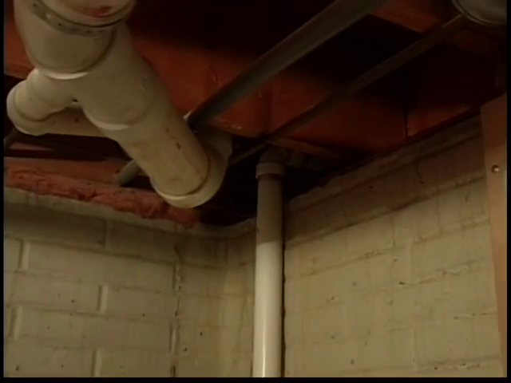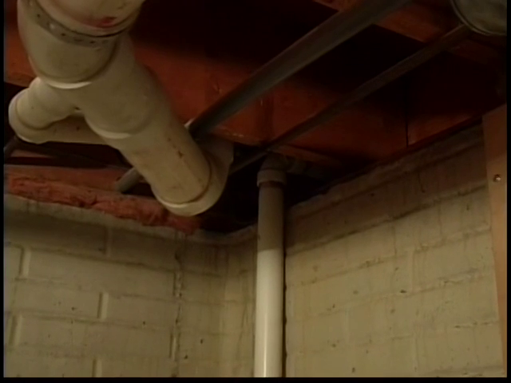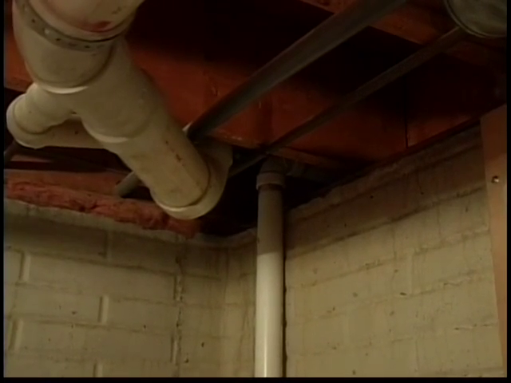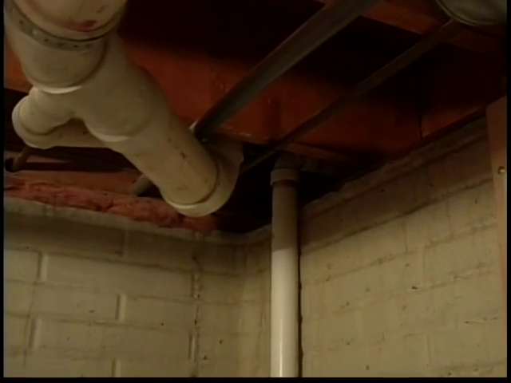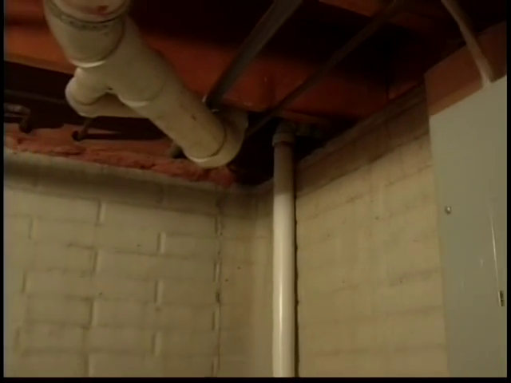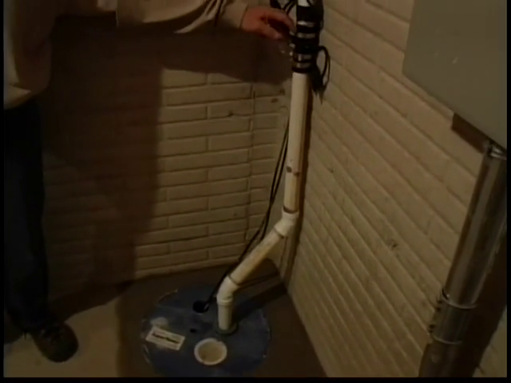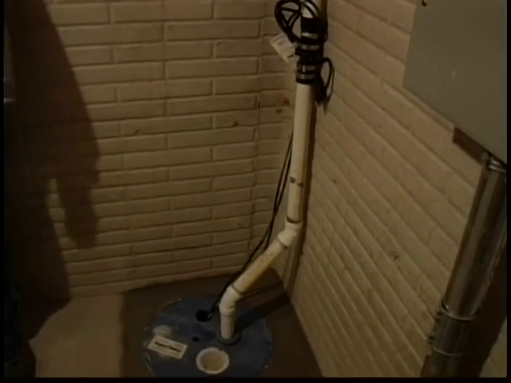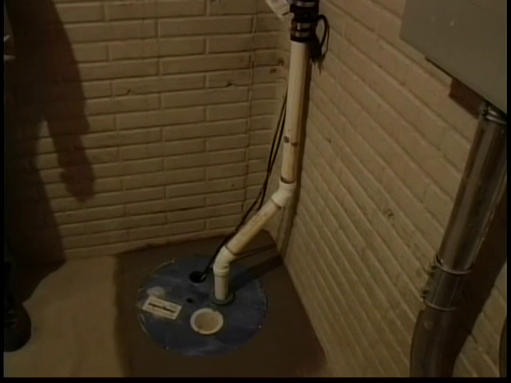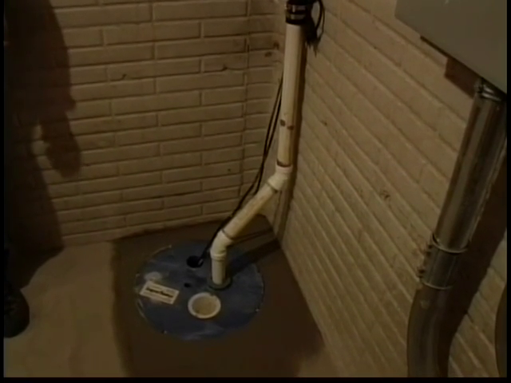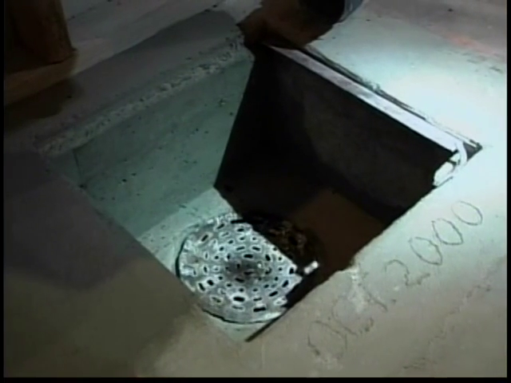It runs out into the backyard. Code requires it to drain away from the building right now. If there's a storm sewer available, it might be a good idea to hook it into the storm sewer at this time. They still have to finish up a little bit. They need to tighten up a clamp, and then also the electrician needs to come in and wire an outlet for the new sump pump. But basically, we're done. The systems are separated, and we're ready to work.